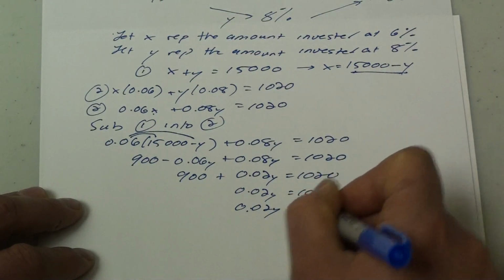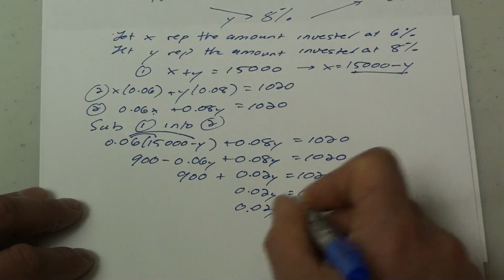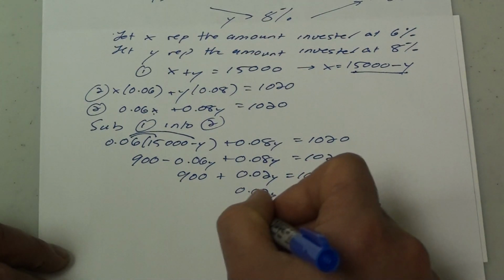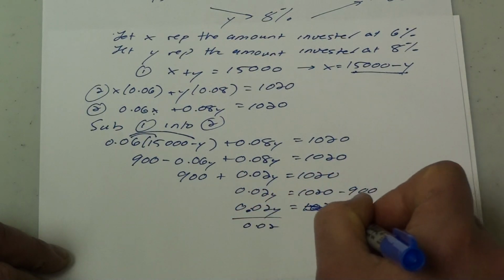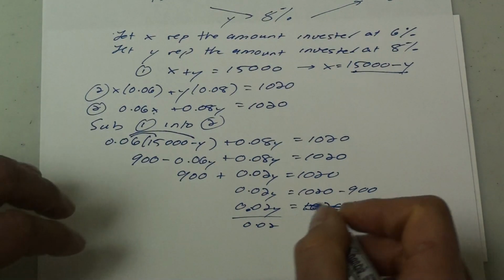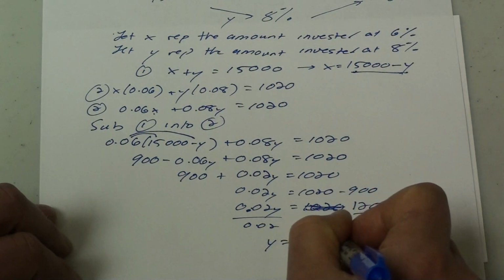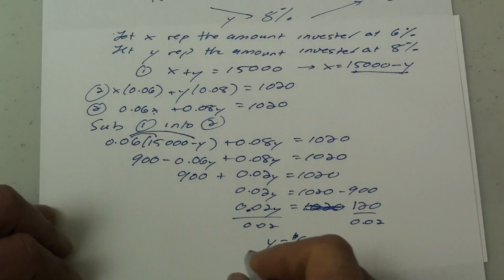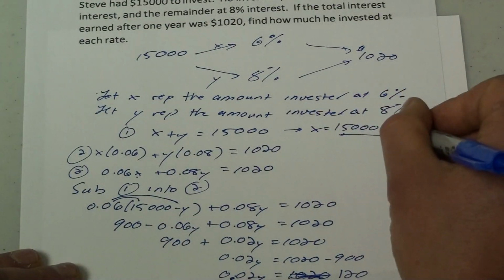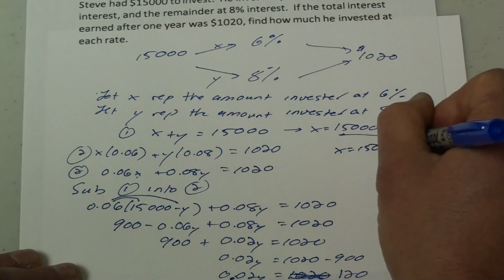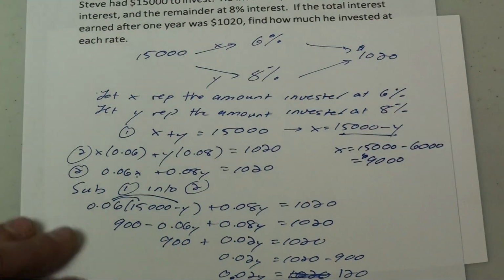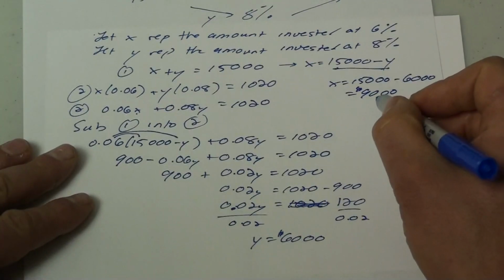0.02y equals, sorry, not 1,020, 120, because I subtracted the two of them. Divide both sides by 0.02, and 120 divided by 0.02 gives me 6,000. Okay, so I have $6,000 as my y. I need to solve for my x. I had x equals 15,000 minus y, so x equals 15,000 minus 6,000. x equals 9,000.